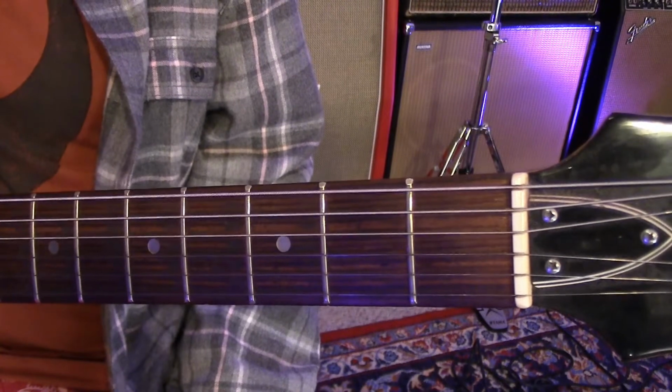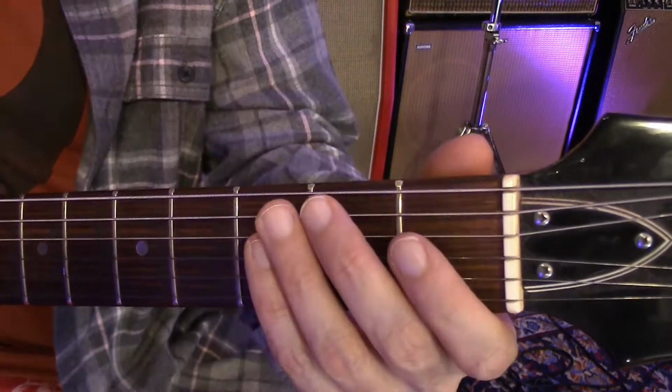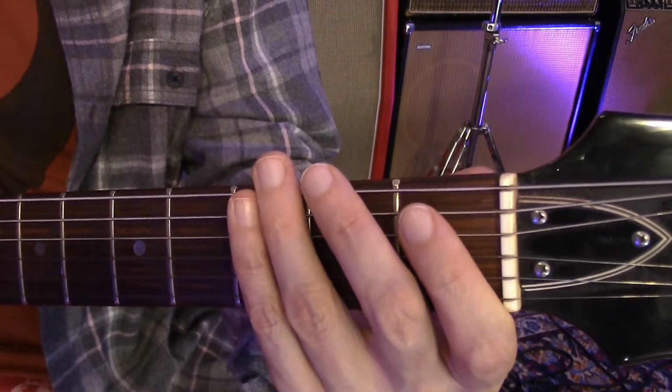Here is a close-up of all the notes in the C major scale in open position.